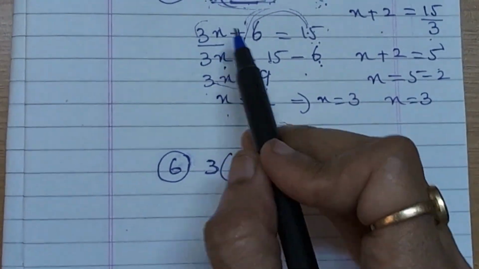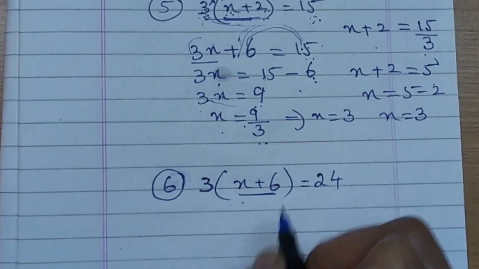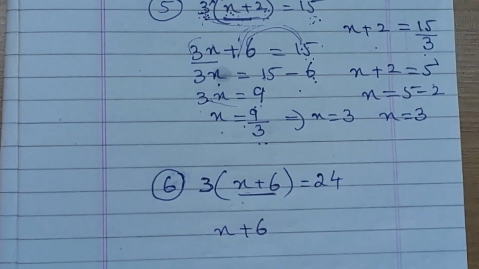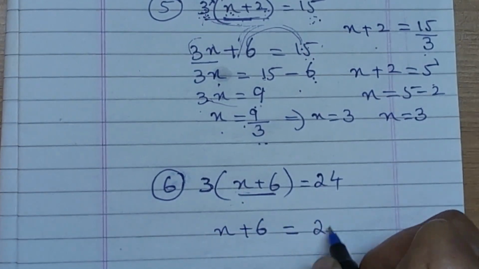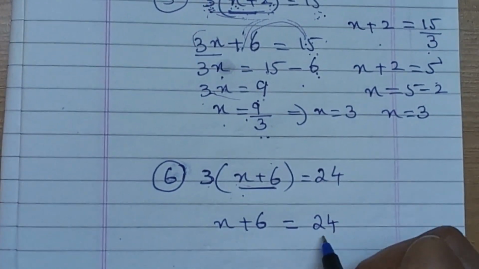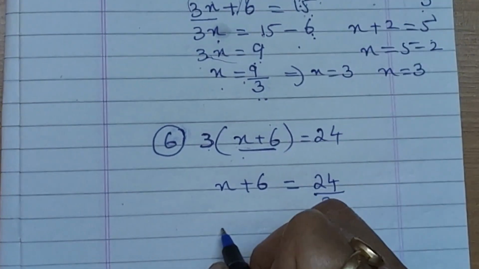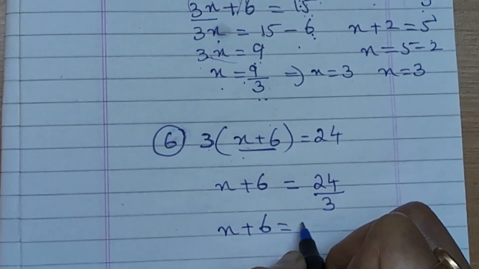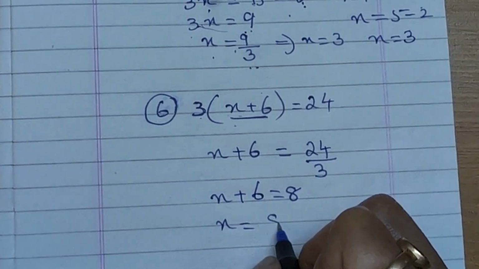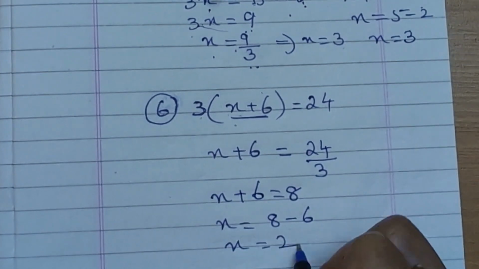Again, this question is also similar. I'll show you this method of solving. Now we will keep this term here, x plus 6. This is together, this cannot be separated. This is a binomial. Equal to 24. Now this is 3 into, so it is multiplication. So when it comes to RHS it will be upon 3, 24 by 3. So we have x plus 6 equal to 24 by 3 is 8. Now x will be 8 and plus 6 comes here, it is minus 6. So x equal to 2.